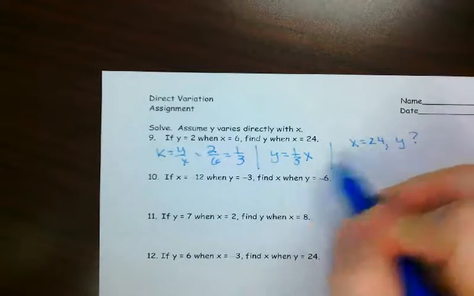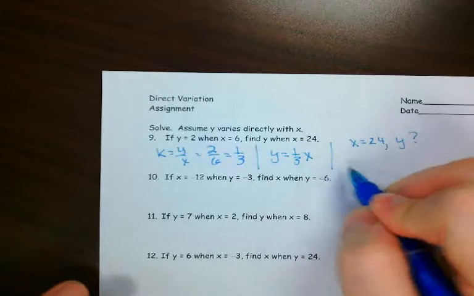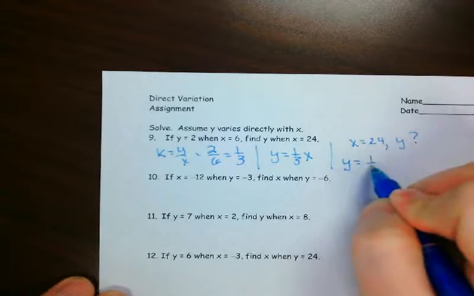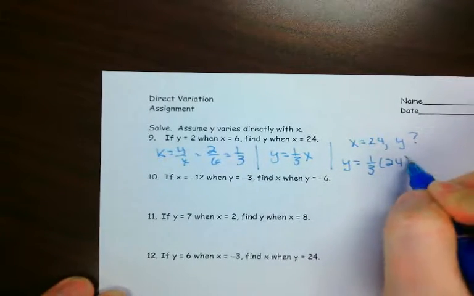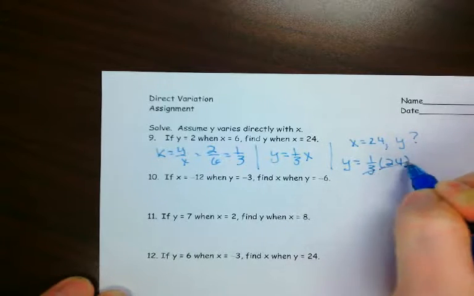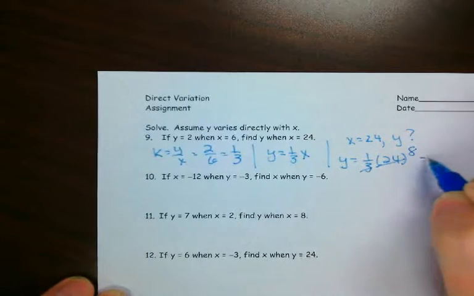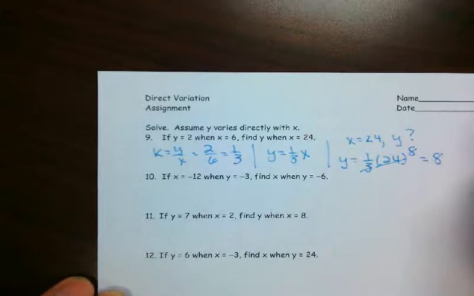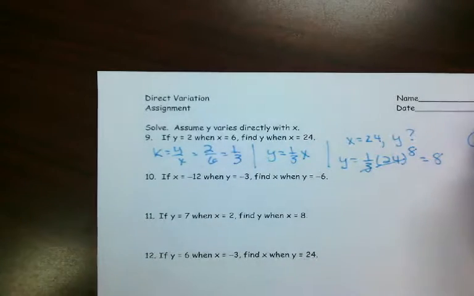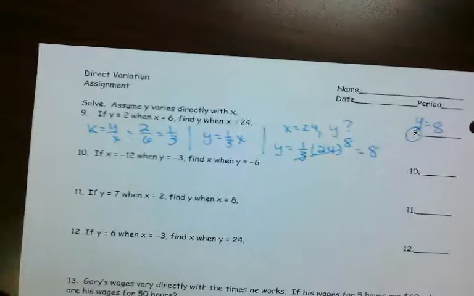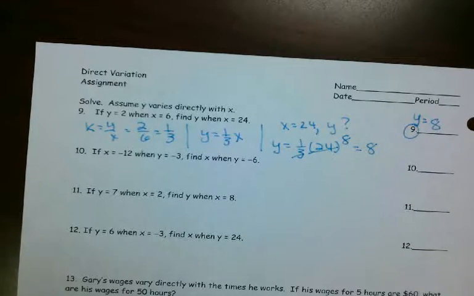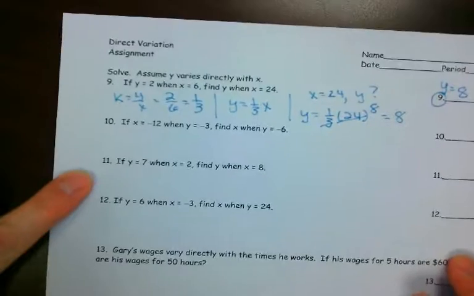So the only way to do this is to take 24 now and plug it into this equation. So we're going to have y equals 1/3 times 24. Well, I know 3 goes into 24 8 times, so I know that y is going to be equal to 8. And that is my problem number 9, okay? So the answer is 8. Or you could say y equals 8 if you want to, okay? Do I need to do one more of those, or are you guys okay with that? Okay, I'm going to do number 11, okay?